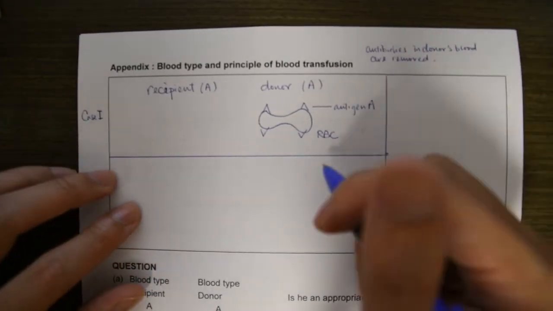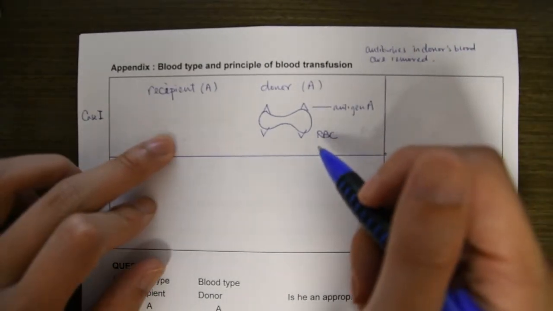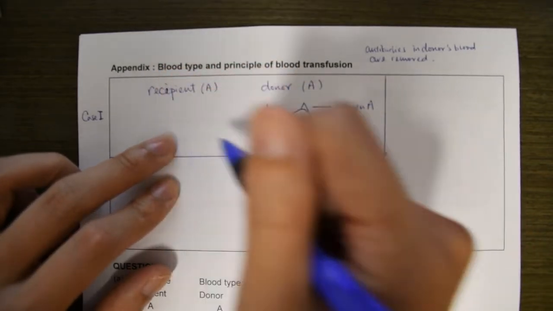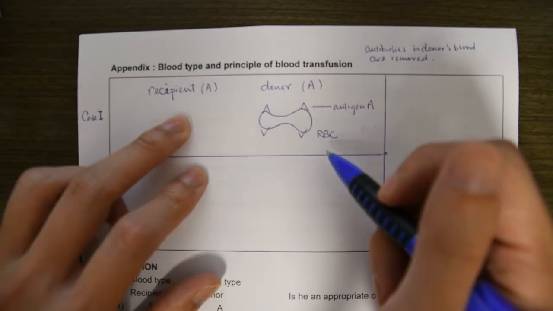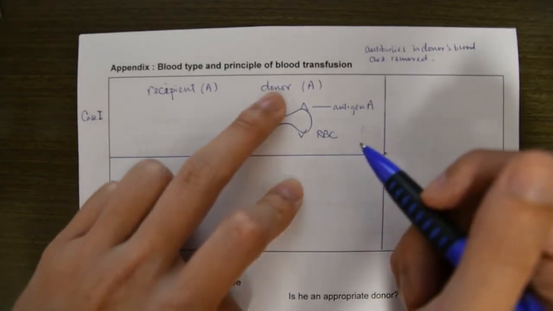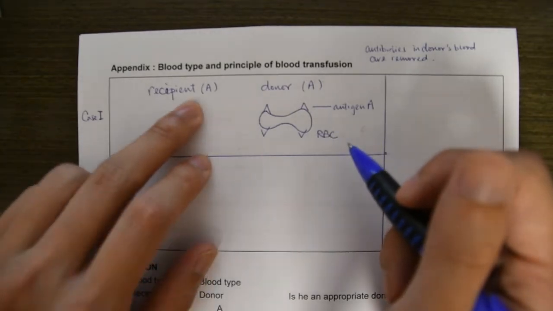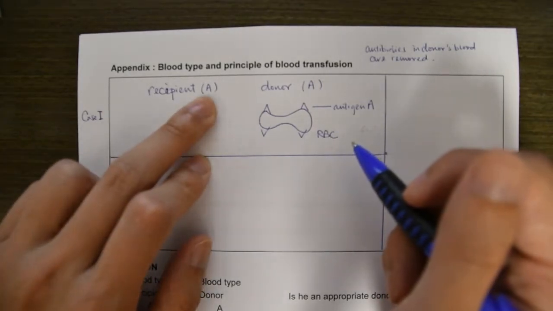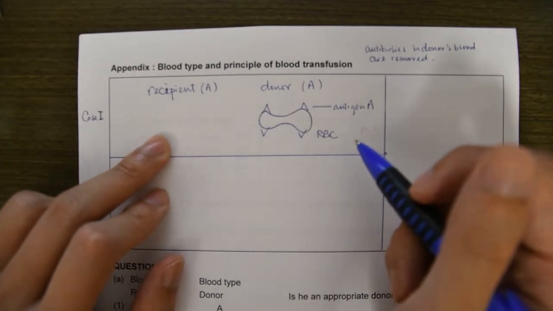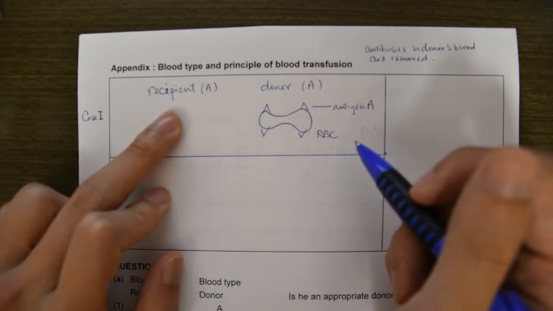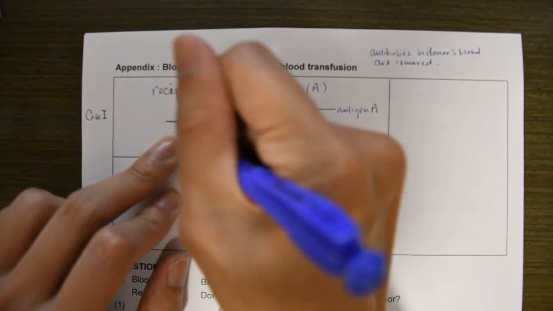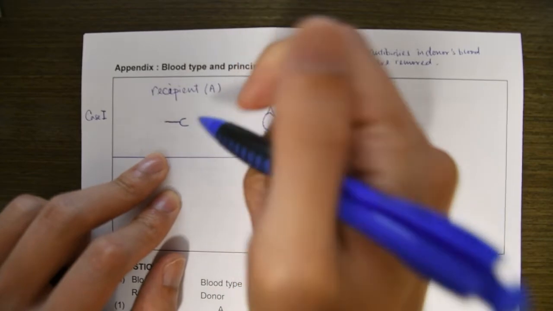While for the recipient, we have to consider whether their antibody would act on the antigens in donor's blood. Since the recipient has blood group A, they won't have anti-A antibody, otherwise they will kill themselves, right? Their blood would only contain anti-B antibody.